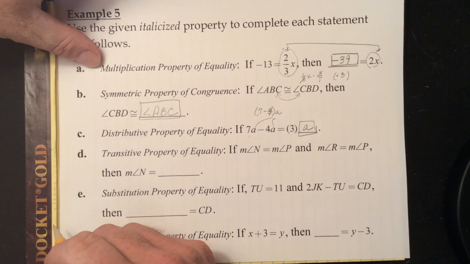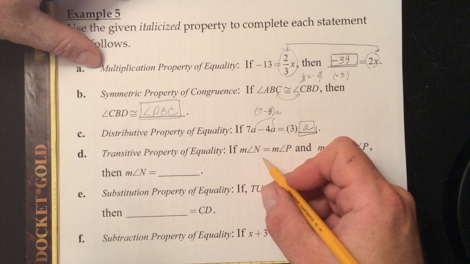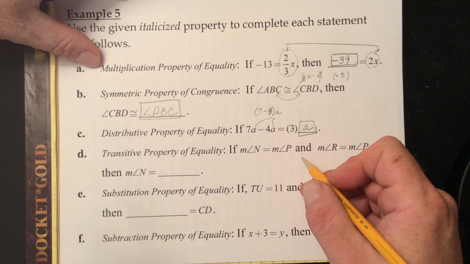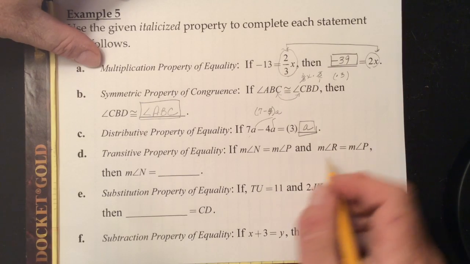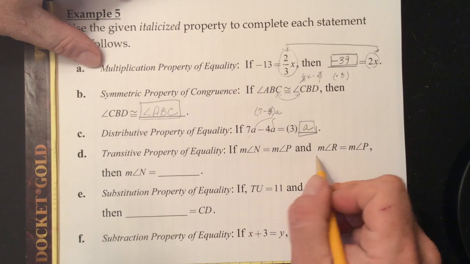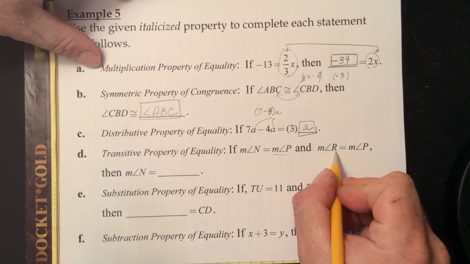D, the transitive property of equality. Using the transitive property, if the measure of angle N equals the measure of angle P, and the measure of angle R equals the measure of angle P, then the measure of angle N equals what? Now this one can be a little confusing because we're used to seeing the conclusion here match up with the hypothesis here, and it doesn't.